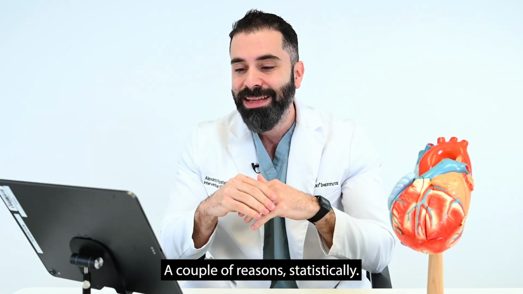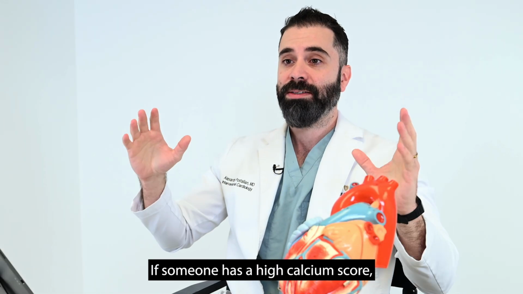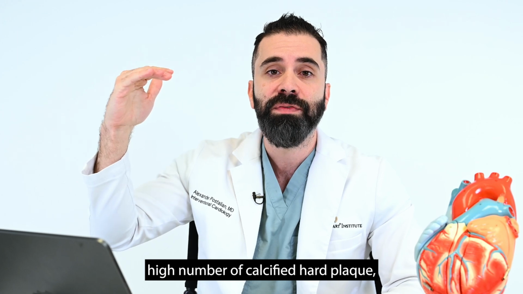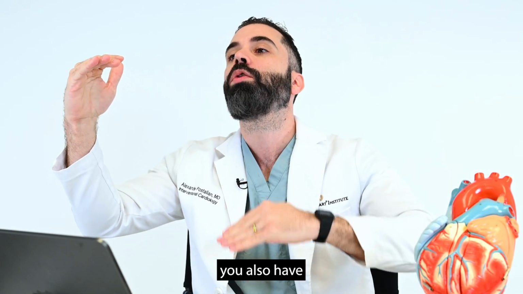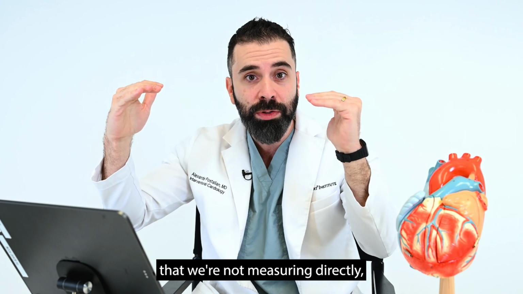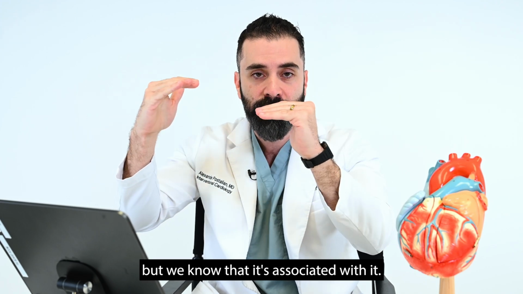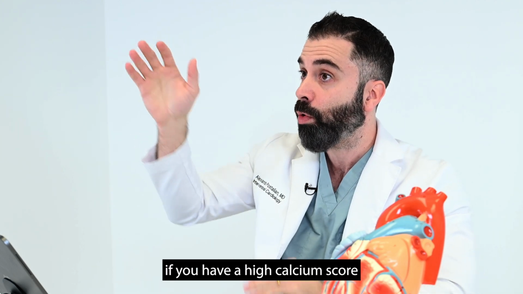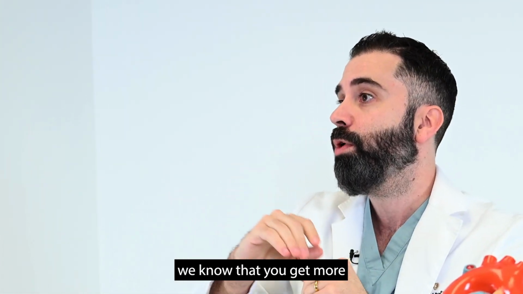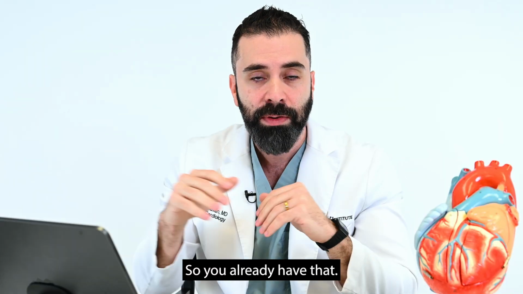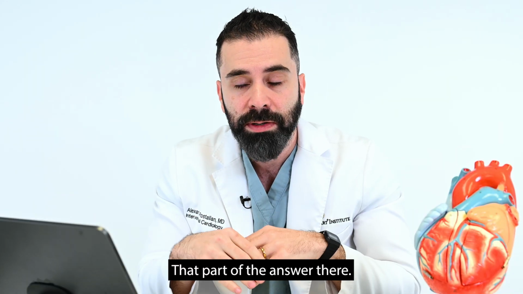A couple of reasons. Statistically, if someone has a high calcium score, meaning you have a high number of calcified hard plaque, you also have a high number of soft plaque that we're not measuring directly, but we know that it's associated with it. And we've measured it. We know that if you have a high calcium score, only checking the hard plaque, you get more heart attacks and strokes than if you have a low calcium score. So you already have that part of the answer there.